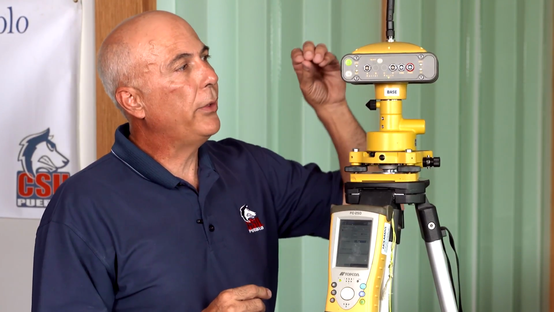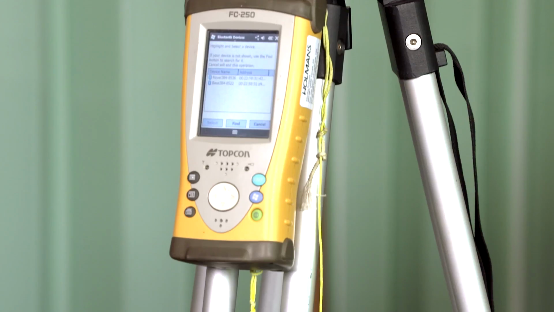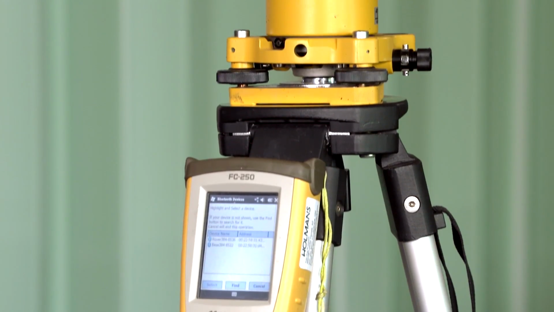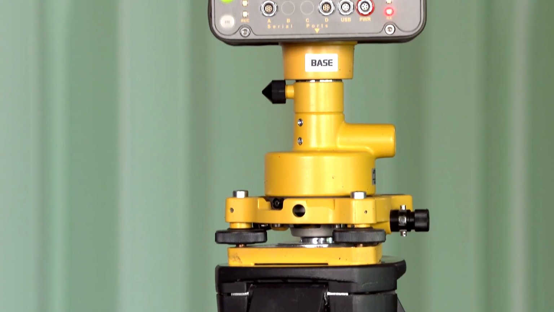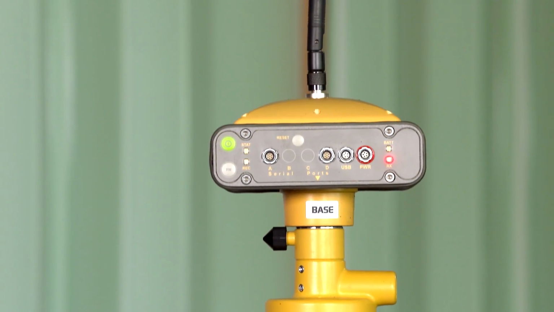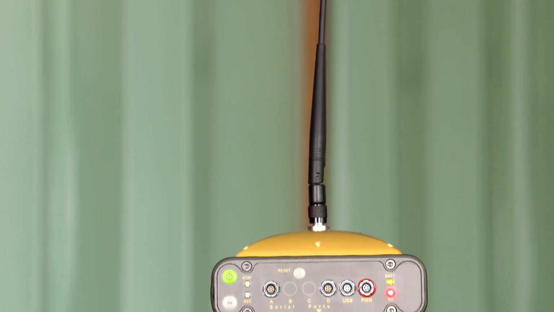That signal then will be sent out, and the base unit will use a radio device mounted internally, in which the signal will be sent out to roving units within the area.